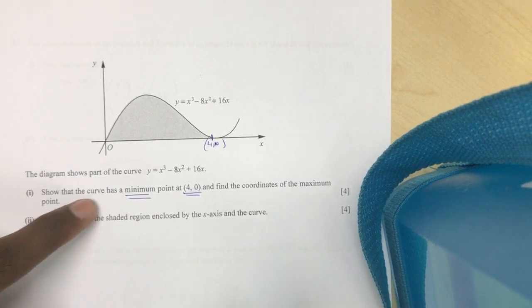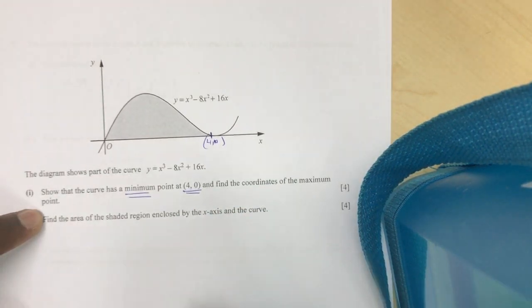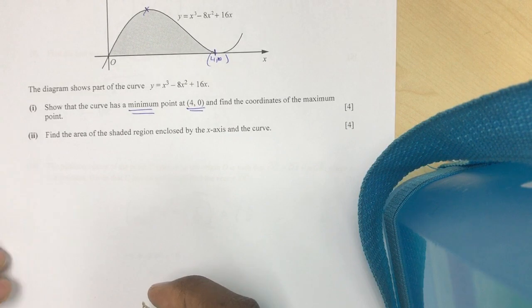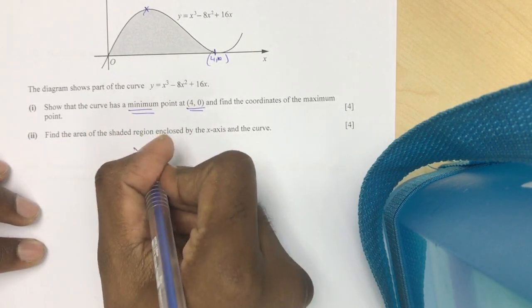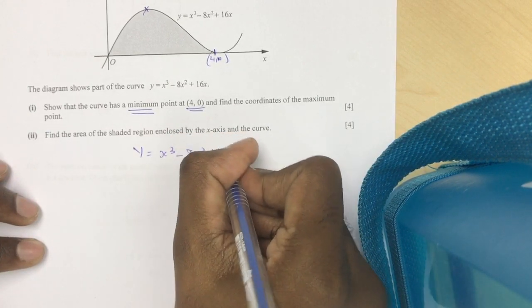Now let's see the first part. What they ask you: show that the curve has a minimum point at 4,0 and find the coordinates of the maximum point, meaning they want to know both of the coordinates. So how do we actually go about it? Okay, first step, we extract this equation. First I'm going to write here y equals x cubed minus 8x squared plus 16x.